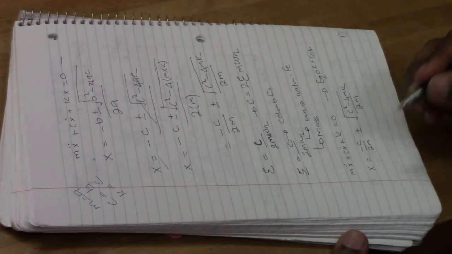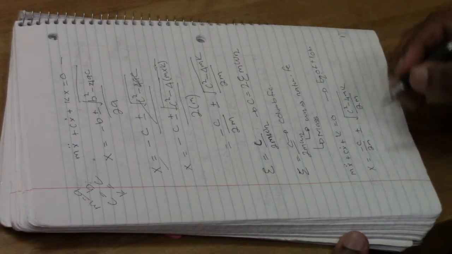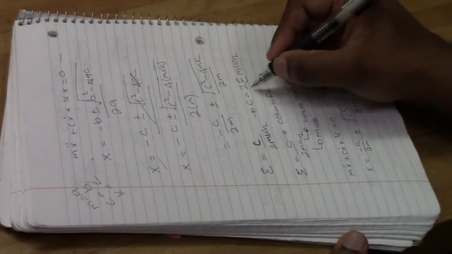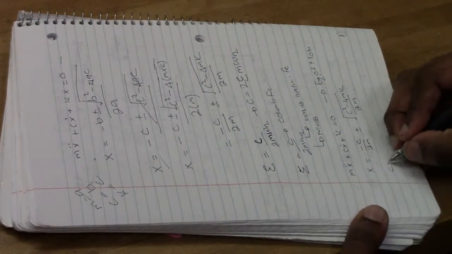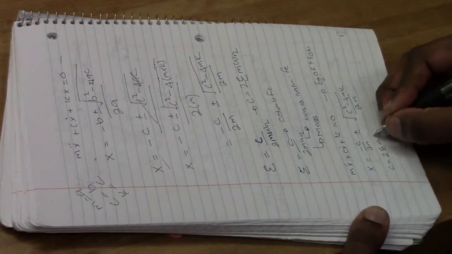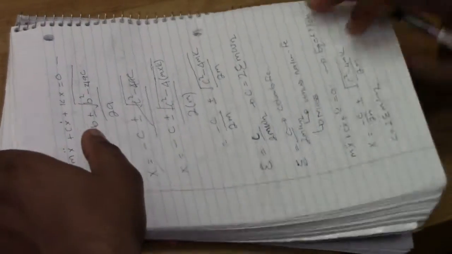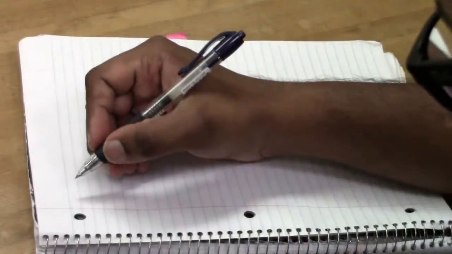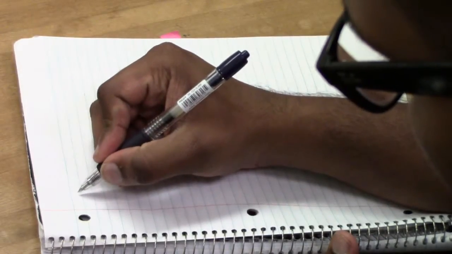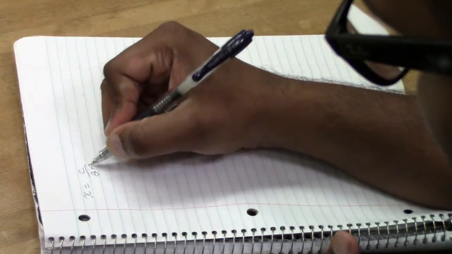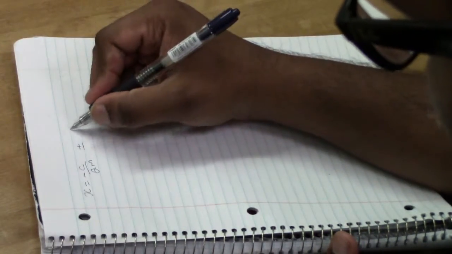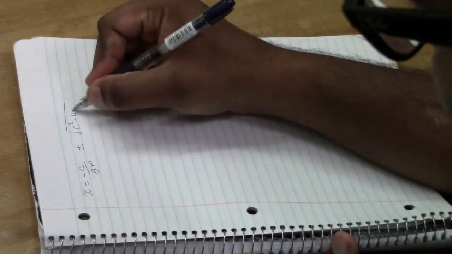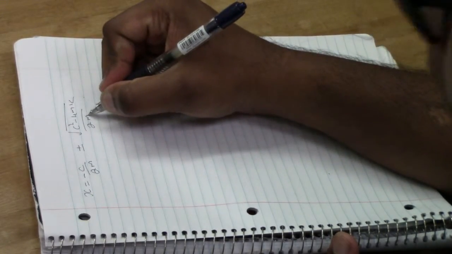Now what I'm going to do is replace c with the term c equal to 2 zeta m omega n. I'm going to write it on the next page. So x is equal to minus c over 2m plus or minus the square root of c squared minus 4mk, divided by 2m.